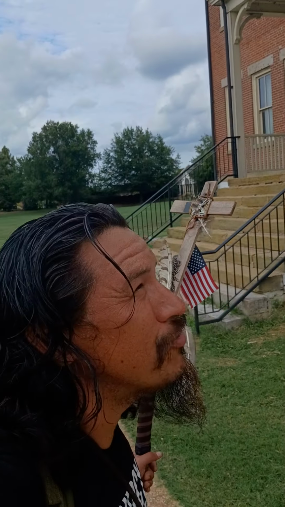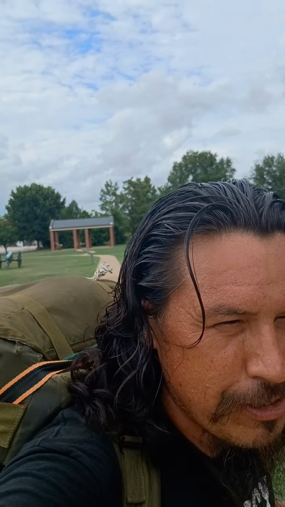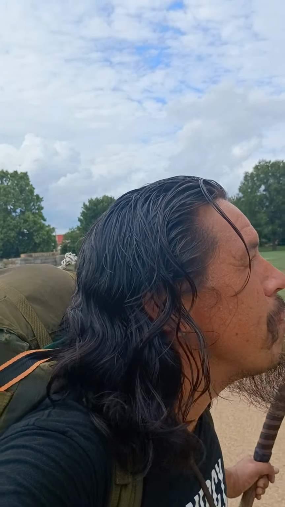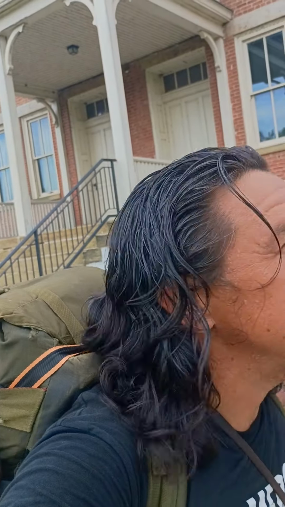So I'm standing here in front of Fort Smith, the federal building where the hanging Judge Parker was. This is also where they hung outlaw Cherokee Bill. Bill Reeves operated as a marshal for Judge Parker from this building.